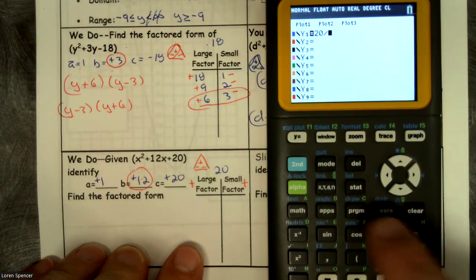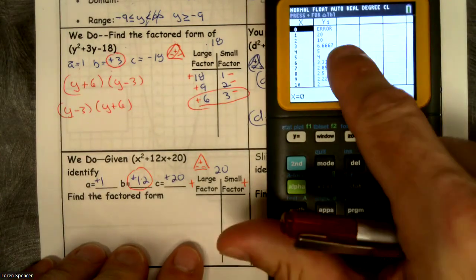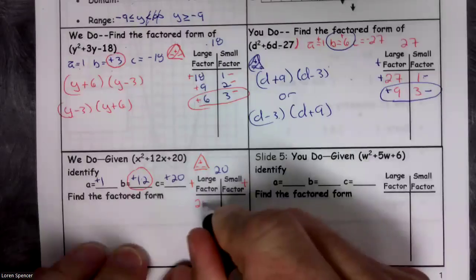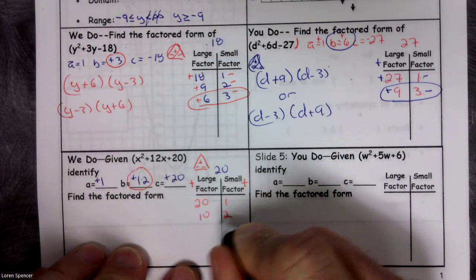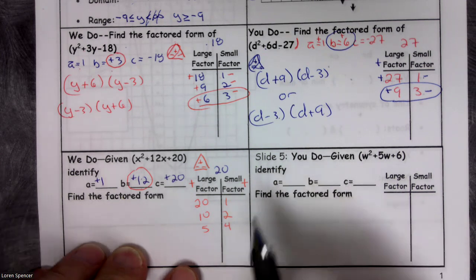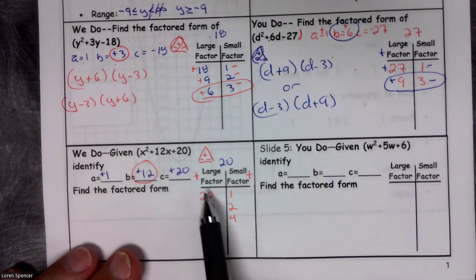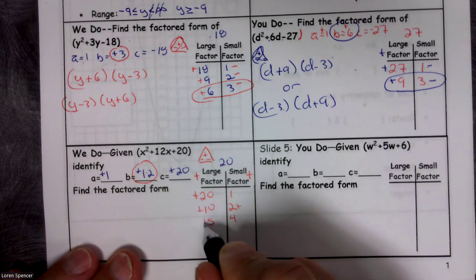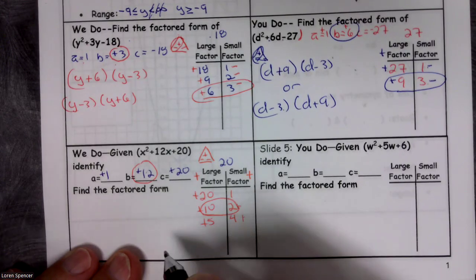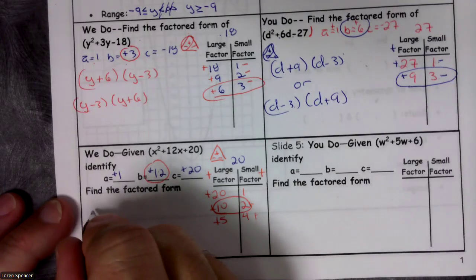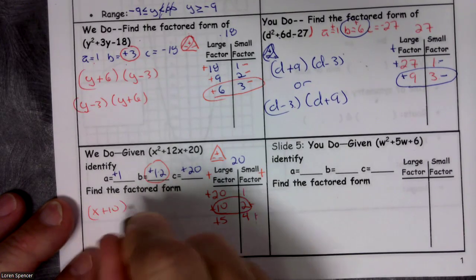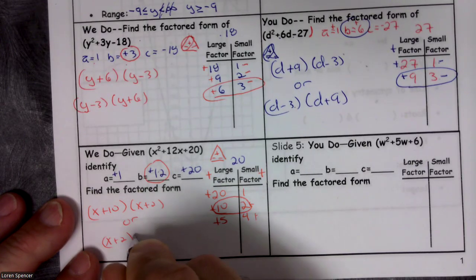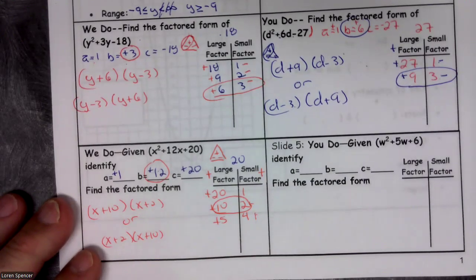Y equals 20 divided by X, blue table, and we see 20 and 1, 10 and 2, and 5 and 4. I need the ones that add up to 12. Well, 20 and 1 is 21, 10 and 2, and by the way, I should have marked these as positive because they're positive. These two give me 12. So in this case, we have X plus 10 times X plus 2 or X plus 2 times X plus 10. Either one of those is fine.